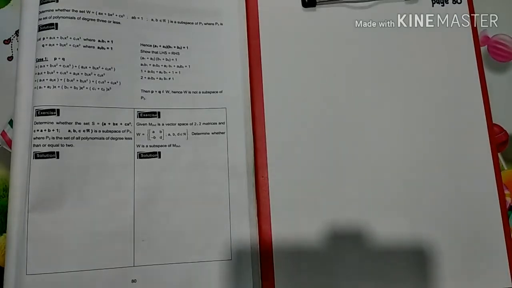As your practice for vector space in polynomial, please try the exercise on page number 18, the box on your left hand side here.